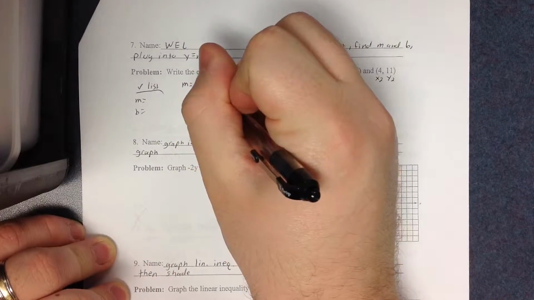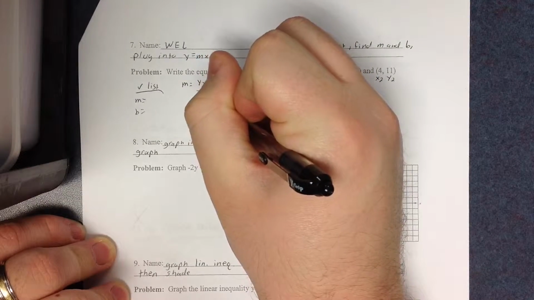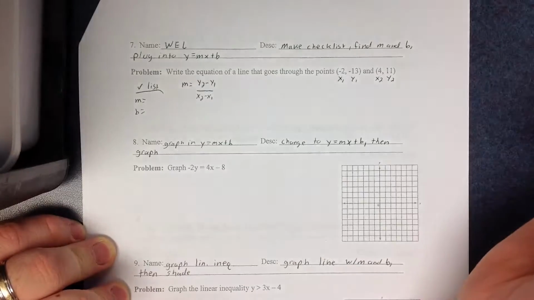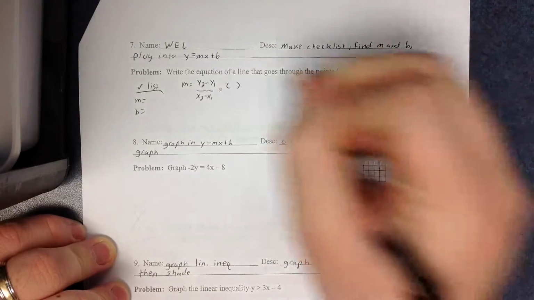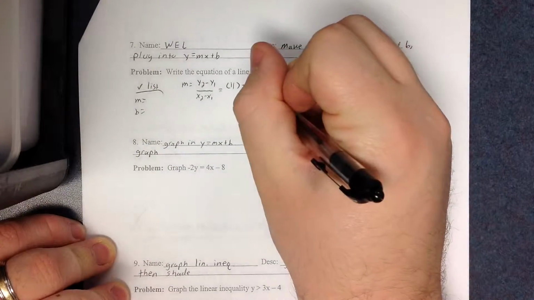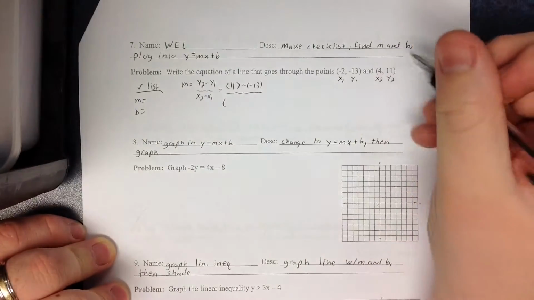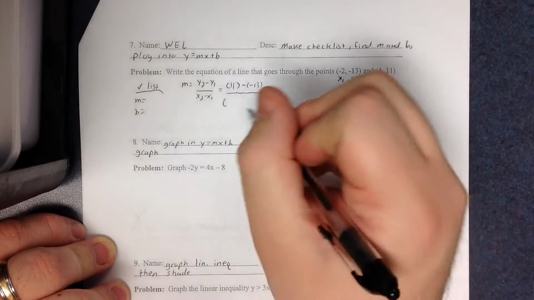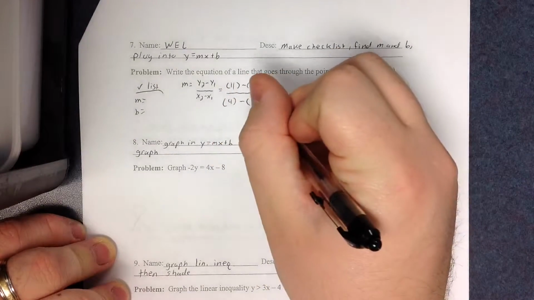The slope formula is y2 minus y1 over x2 minus x1. So in this problem, again, y2 is 11 minus y1 is -13, over x2, which is 4, minus x1, which is -2.